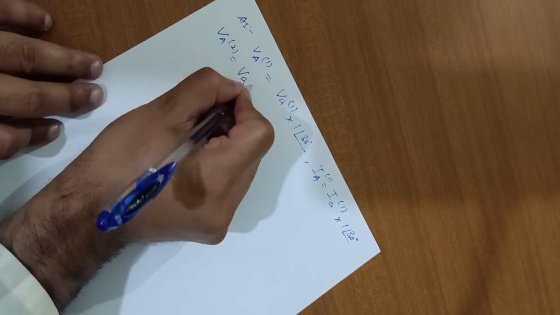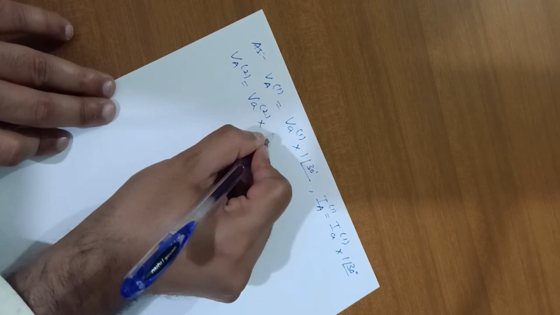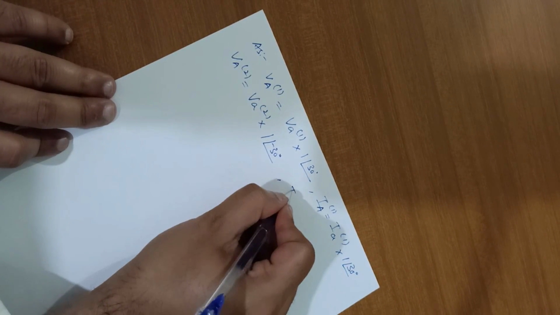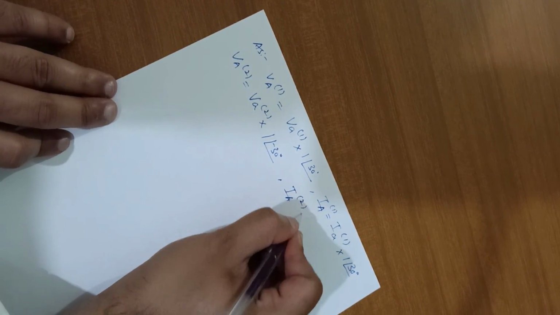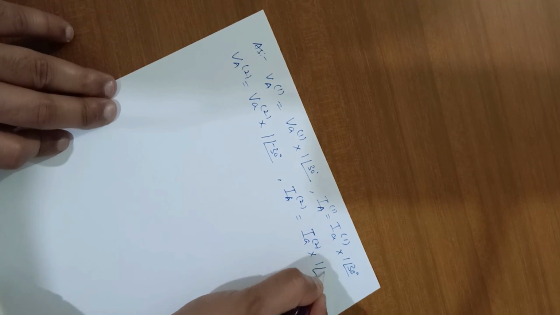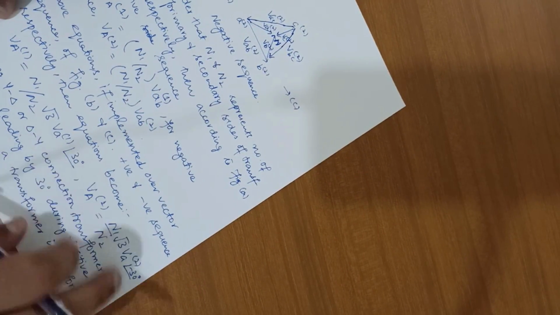This will become, for the negative sequence, VA2 into 1 into minus 30 degree, and likewise IA2 will become IA2 into 1 into angle of minus 30 degree, right, as you have learned from here.